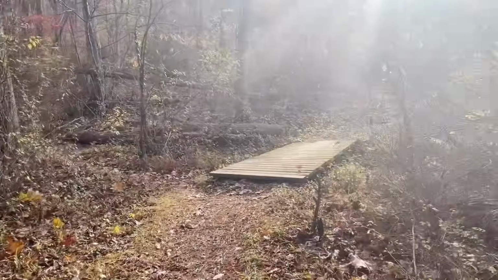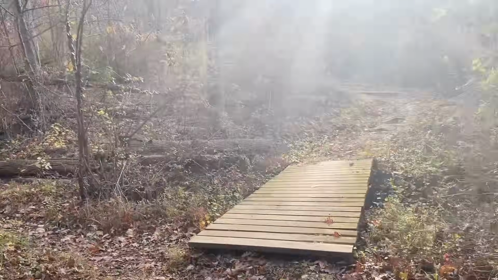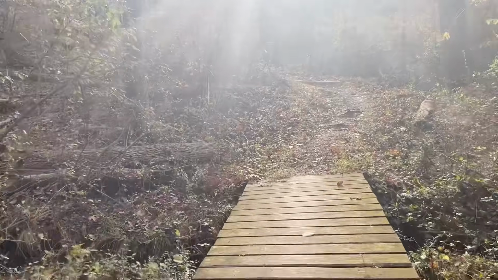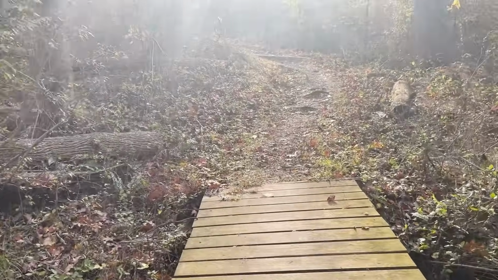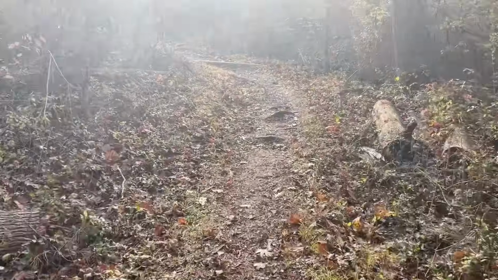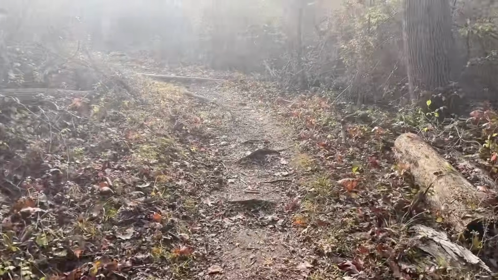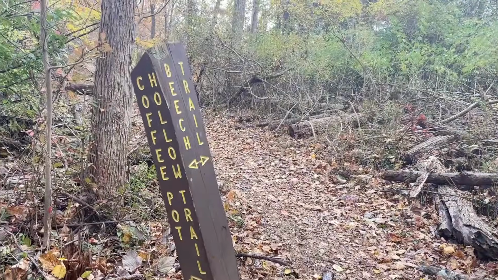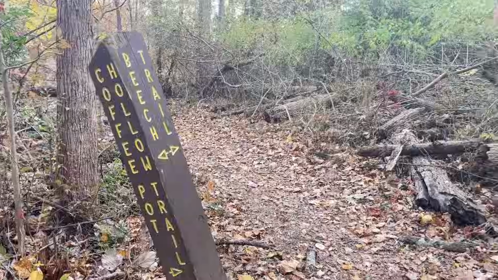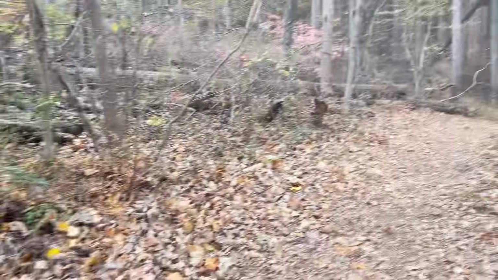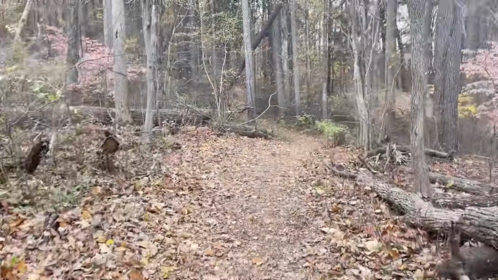Okay, on our way back up from the pond. It was downhill all the way here, so it's going to be all the way uphill back to where we need to be. On the other side of that post says Beach Trail, which is what we were on, going down to the pond.